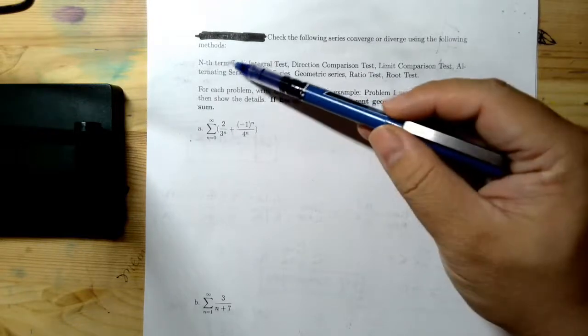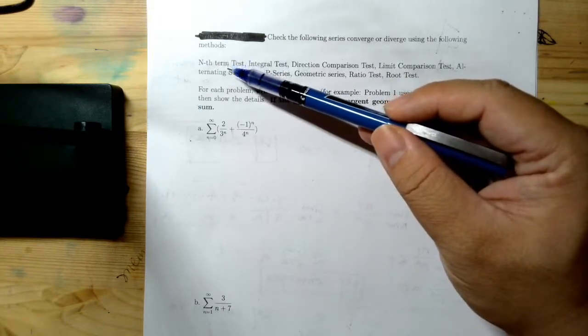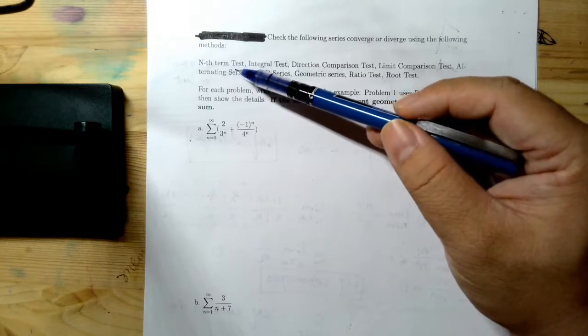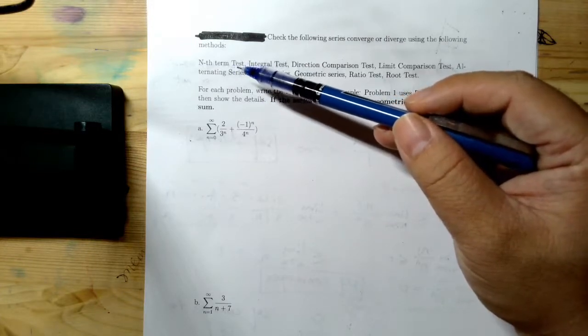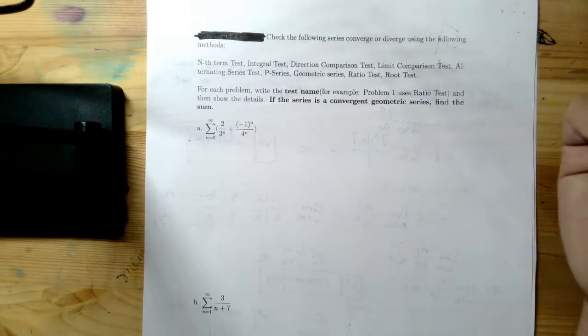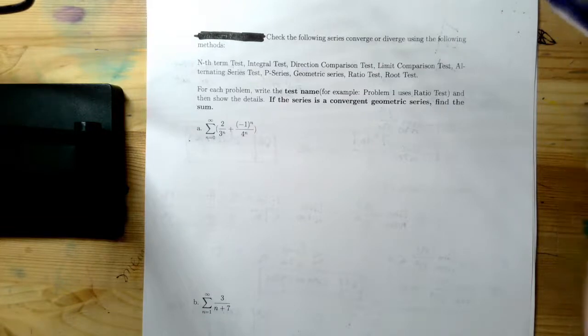The nth term test is just to evaluate the limit of the nth term. If it's not 0 or does not exist, then we can directly conclude the series diverges. For the integral test, you have to verify the corresponding function is positive, continuous, and non-increasing, right?